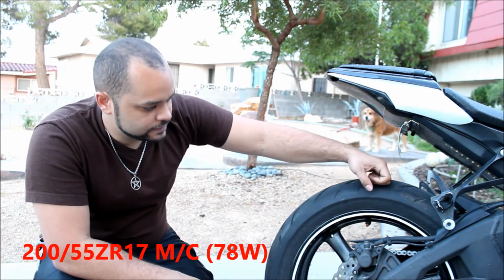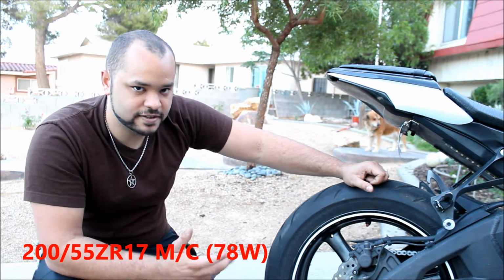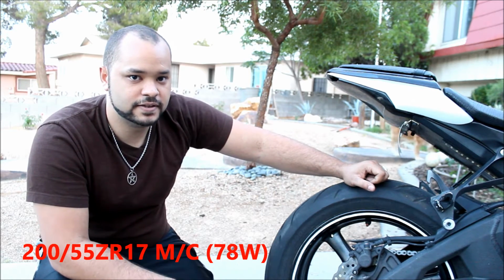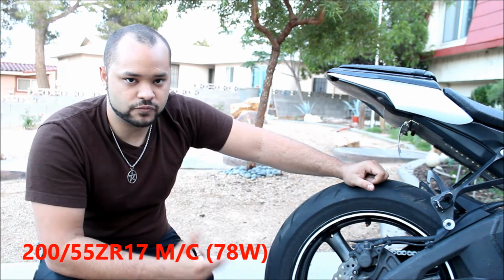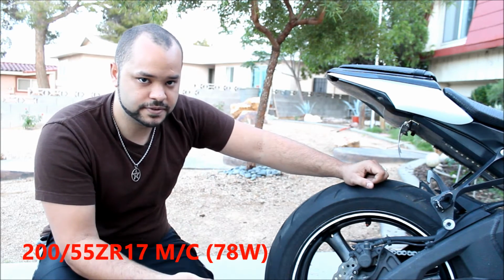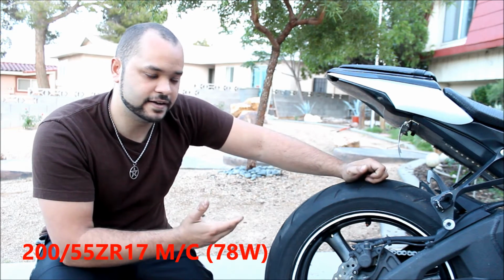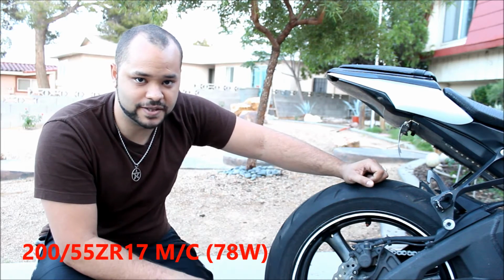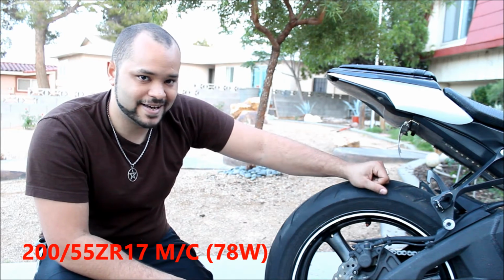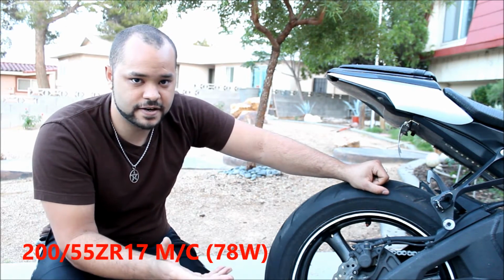We have 17. Sometimes you'll see 16, 18, etc. And that just means the diameter of the rim that the tire is supposed to be fitted onto. I have a 17-inch rim, so I get a 17-inch tire. Does it make sense? And then you have M/C. That just means it's a motorcycle tire.